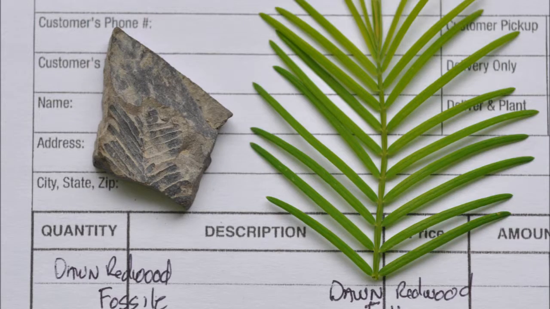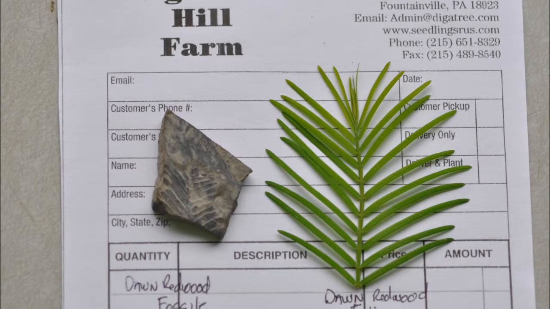In this picture, you see the fossil of the Dawn Redwood tree and the foliage from our Dawn Redwood trees. We are the only nursery in the world that has both the fossil and the Dawn Redwood tree on display at our yard in Fountainville, PA.